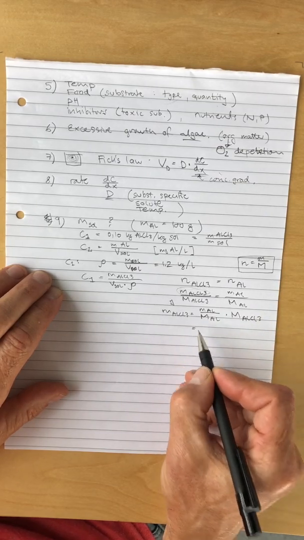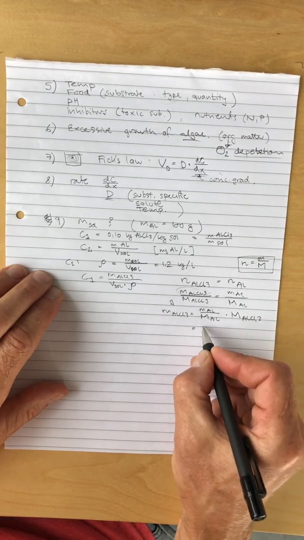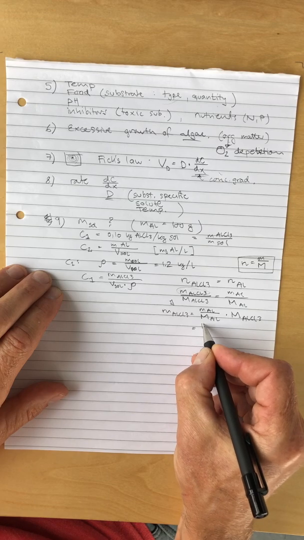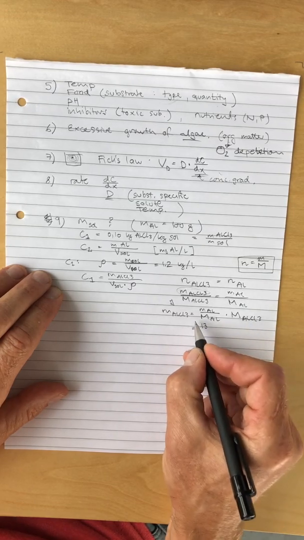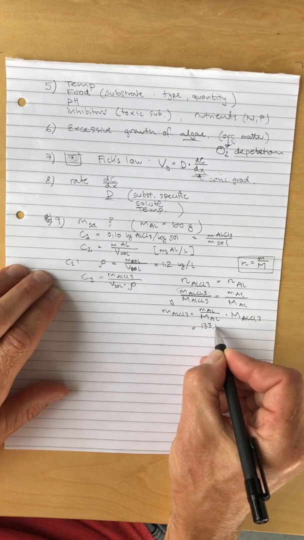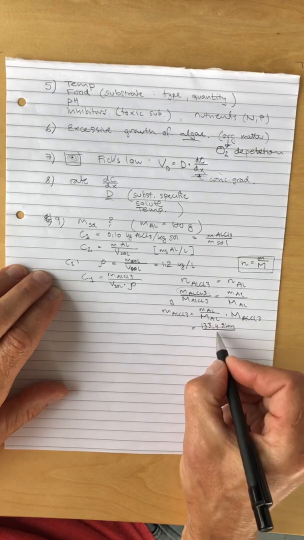So I could look at the ratio between the two. The molar mass of aluminum chloride is the molar mass of aluminum plus 3 times the molar mass of chloride. That gives me 133.4 gram per mole. And the molar mass of aluminum is just 27.